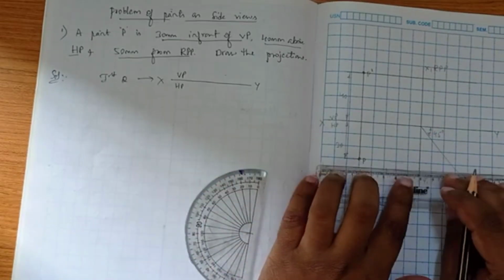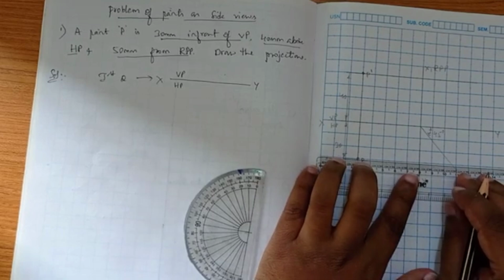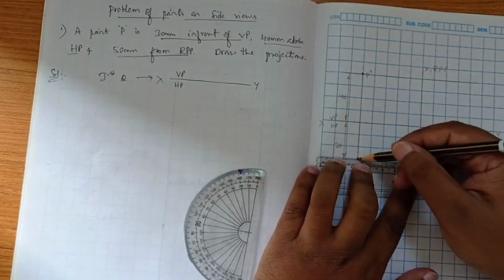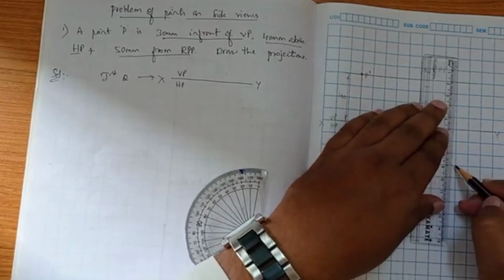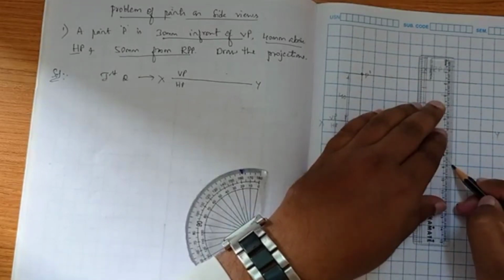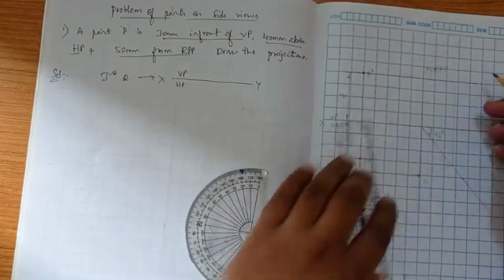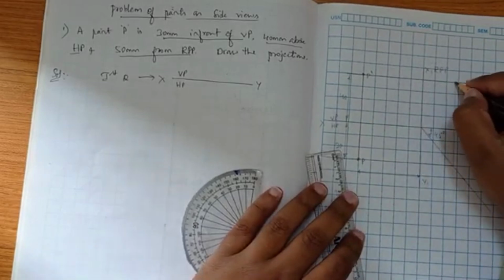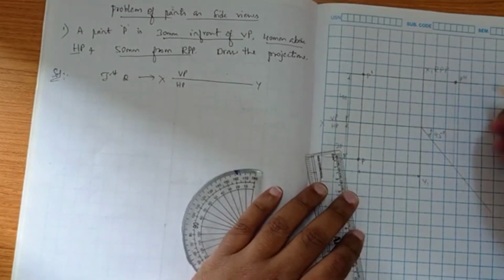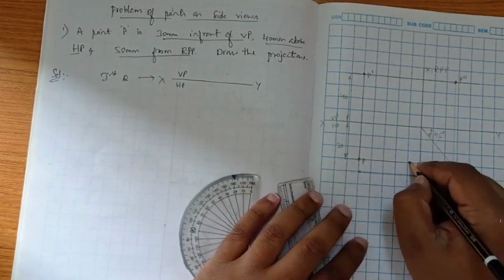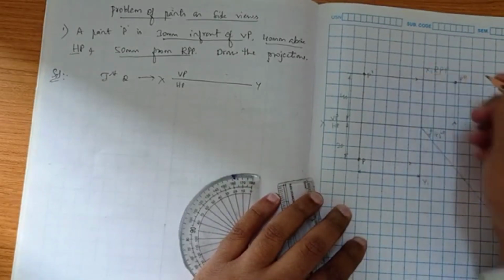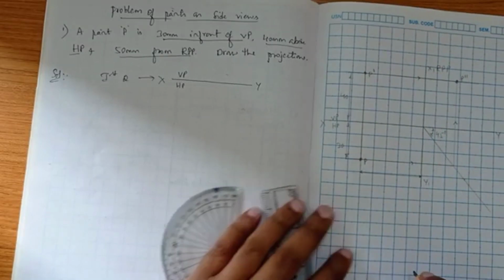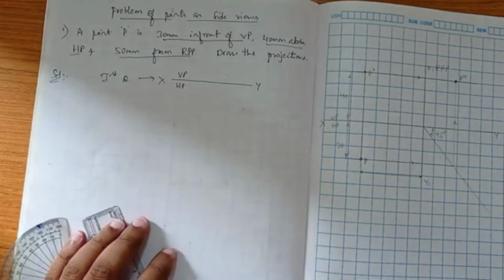Now from the top view, we draw a straight line until it touches the 45-degree line. Then we project upward. Where these two lines intersect, that point is our side view. Okay, and we can show the direction of the projection line. So this is the side view.